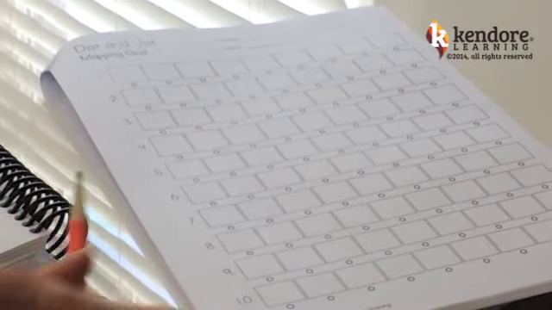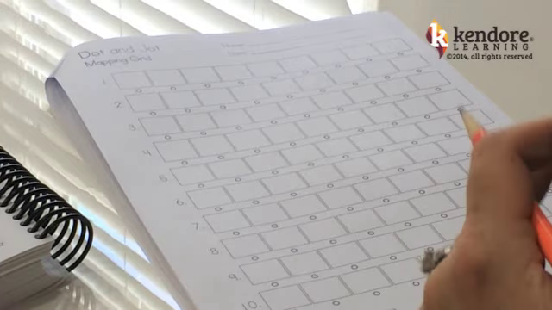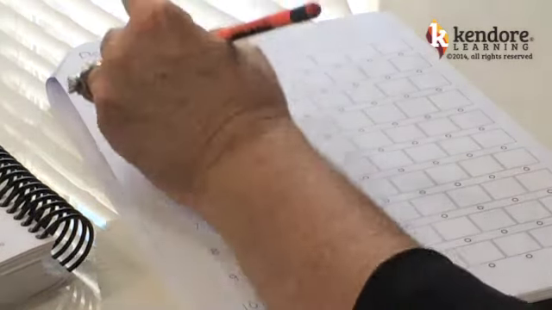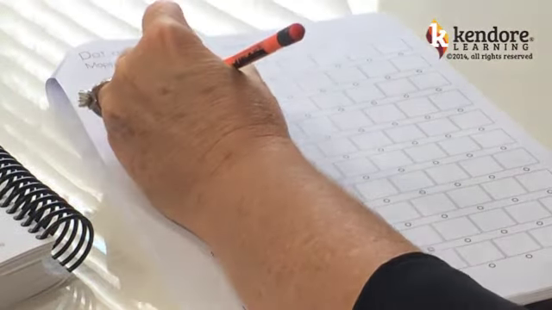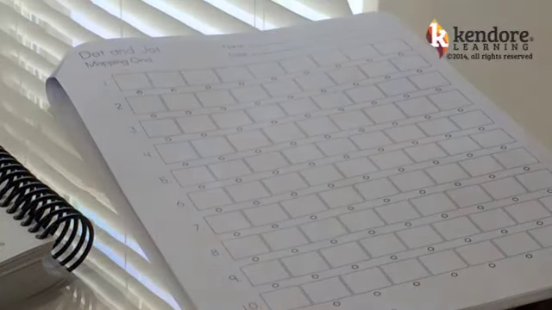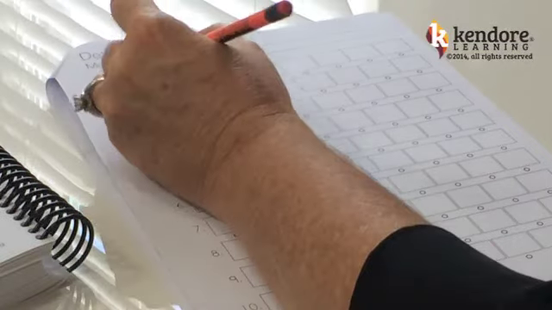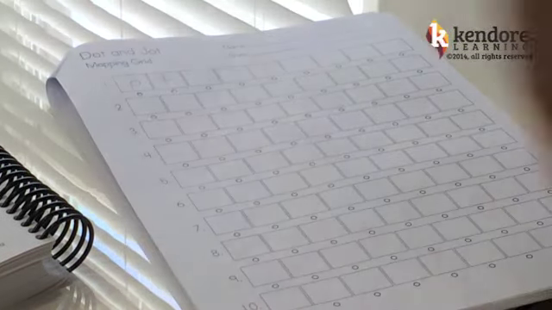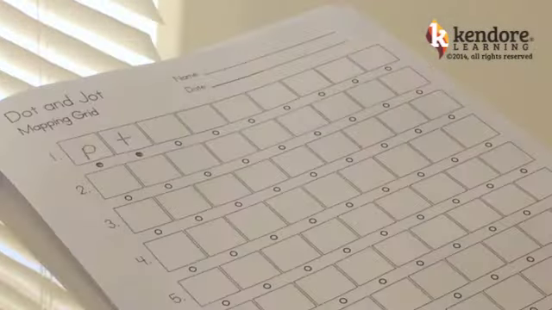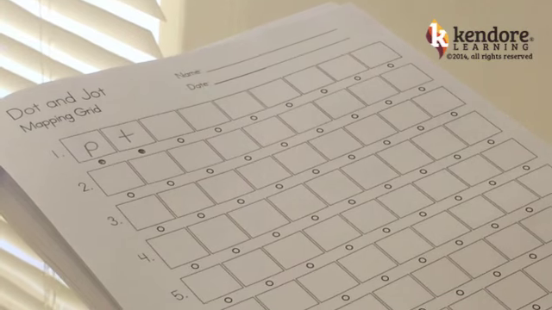When you dictate, what they're supposed to do is, you say p-t. They would then bubble in the number of sounds that they heard, in this case 2. Then they go back and they jot down the letters that you dictated. So the next sounds I'm going to dictate are d, t, p.